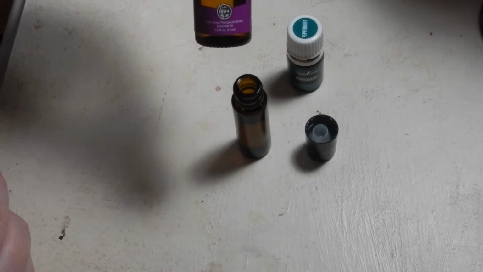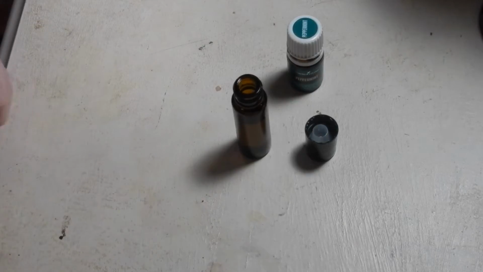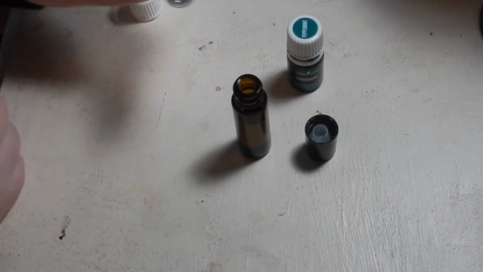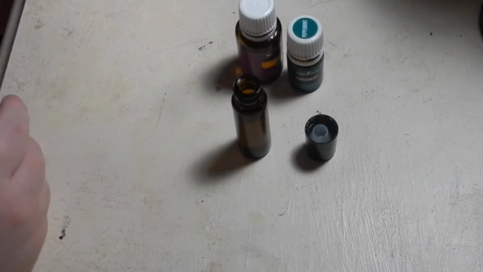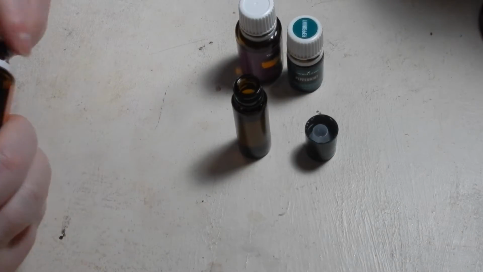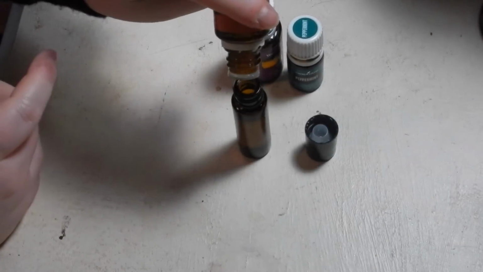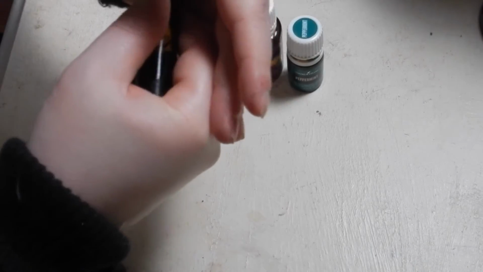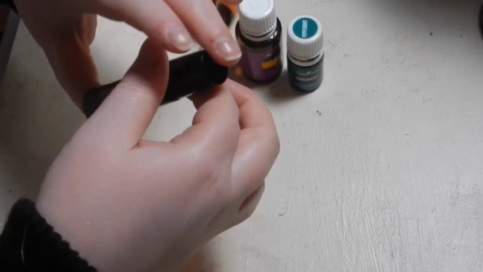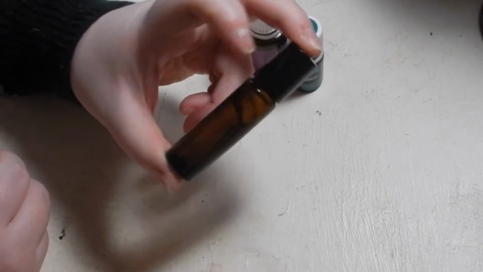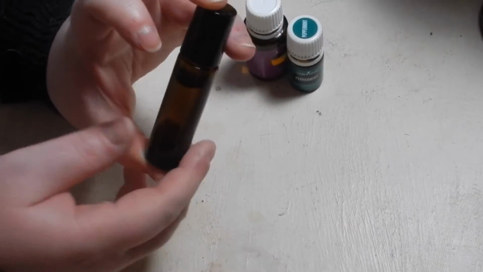Then I'm gonna grab my lavender essential oil and do about 10 drops of that. And with my cedarwood essential oil, I'm gonna do 10 drops of that as well. Then I'm gonna stick the rollerball fitment into the top and then put the cap on, shake it up a couple times, and then this is ready to go. So this is now my scalp treatment roller. I'm gonna put a little sticker on it so that I don't forget what it is.